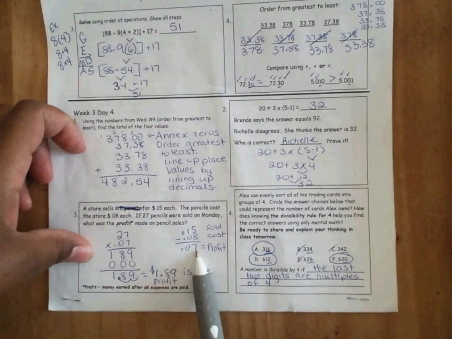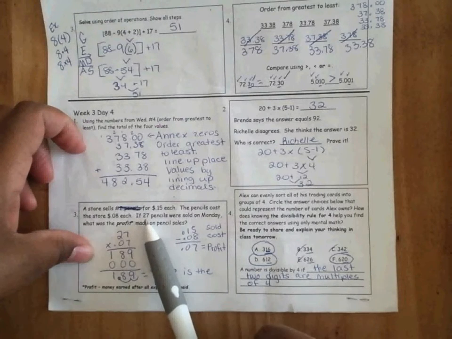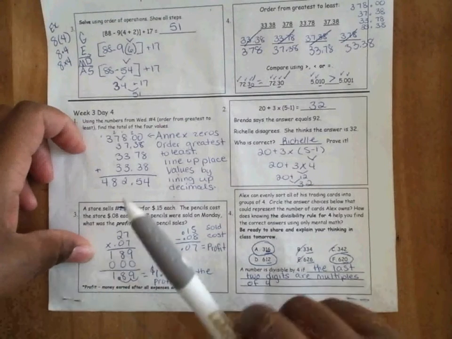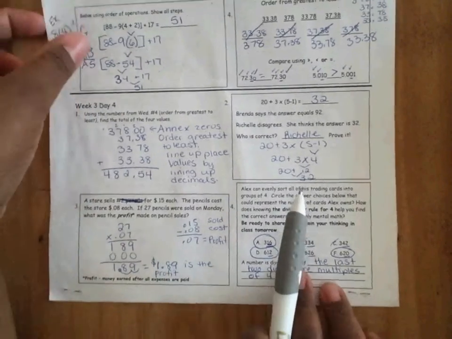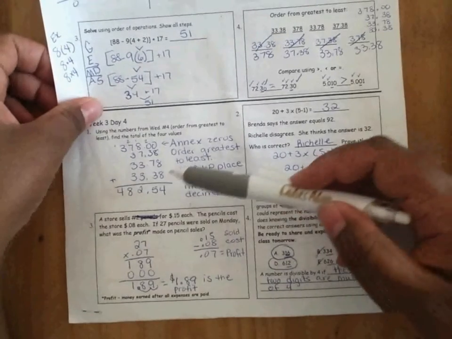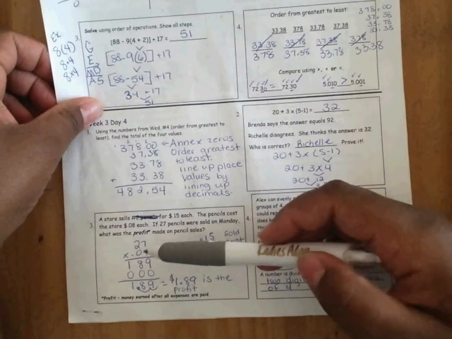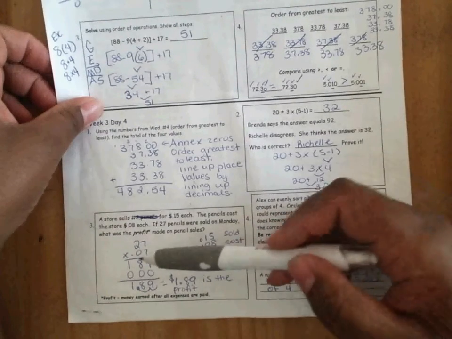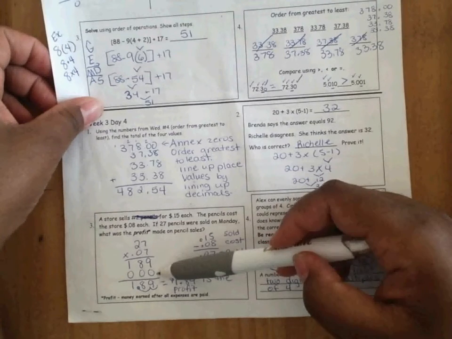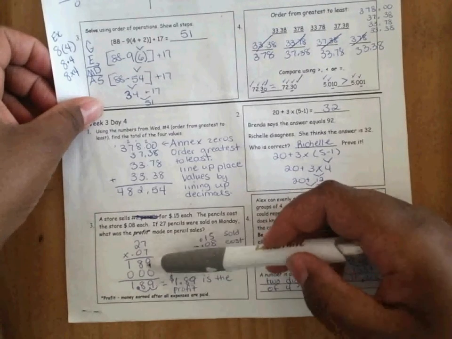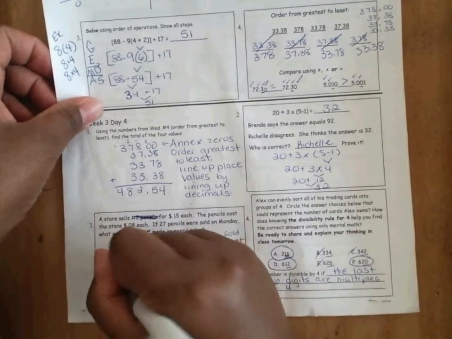So now that I know that each pencil is worth 7 cents of profit, now I can multiply it times how many they sold. Well, they sold 27. So I have 27 times 7 cents. All I did was set it up like the algorithm, and I started to multiply. 7 times 7 is 49. 7 times 2 is 14, plus 4 more is 18. So that gave me 189. And then I multiplied my zeros. I have a 0 for a placeholder. And I have 0 times 7 is 0, and then 0 times 2 is 0. Now I add this all up, and that still gives me 189.